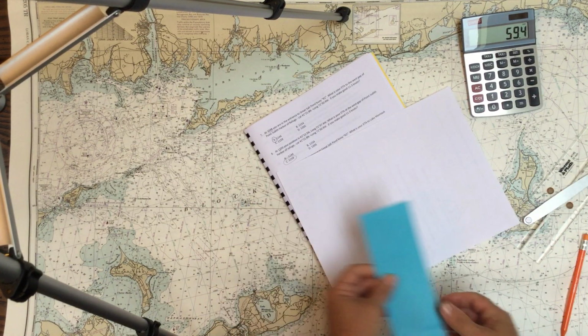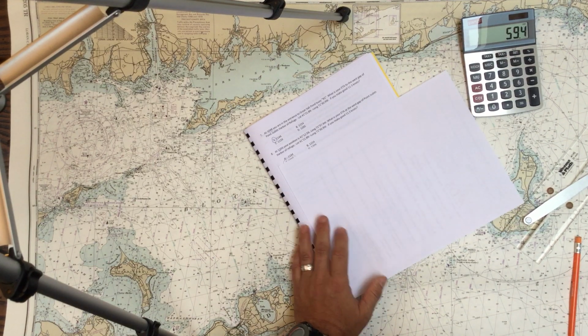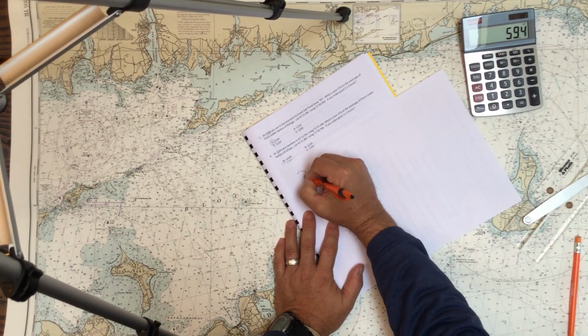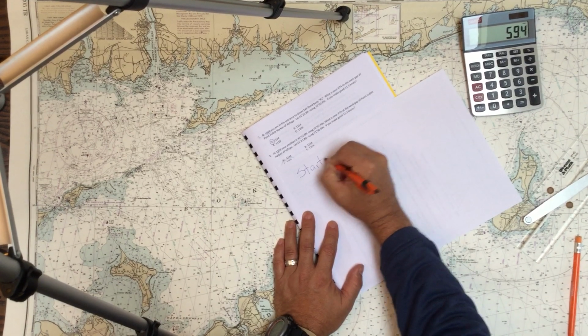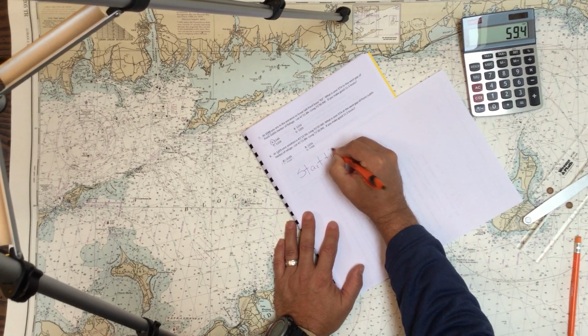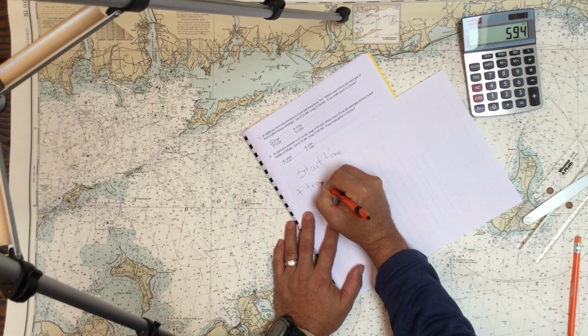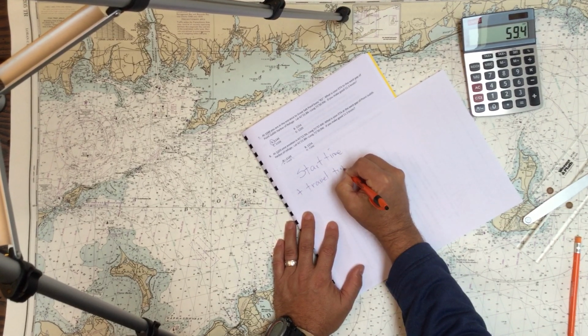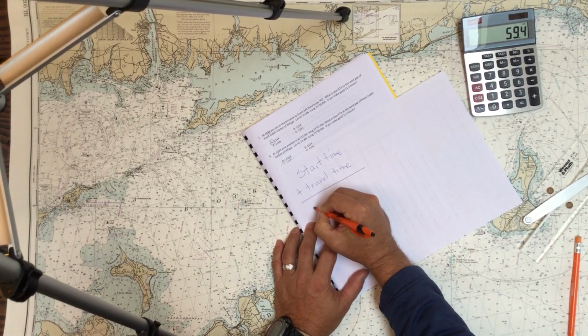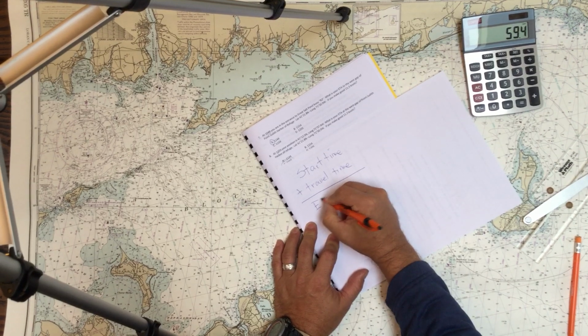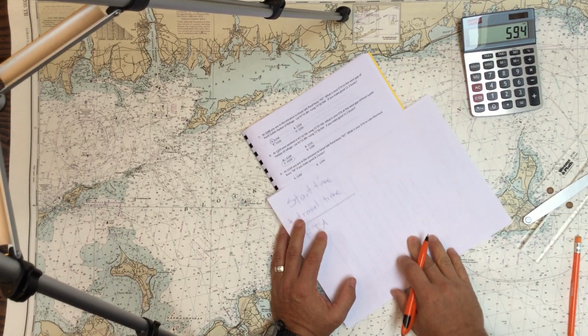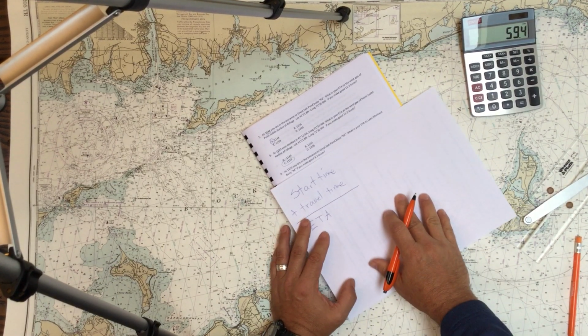So let's start by asking ourselves, what exactly is an ETA? It's adding start time plus travel time. If you add those two times together, what do you have? An ETA. So I'm going to start by looking for the start time.